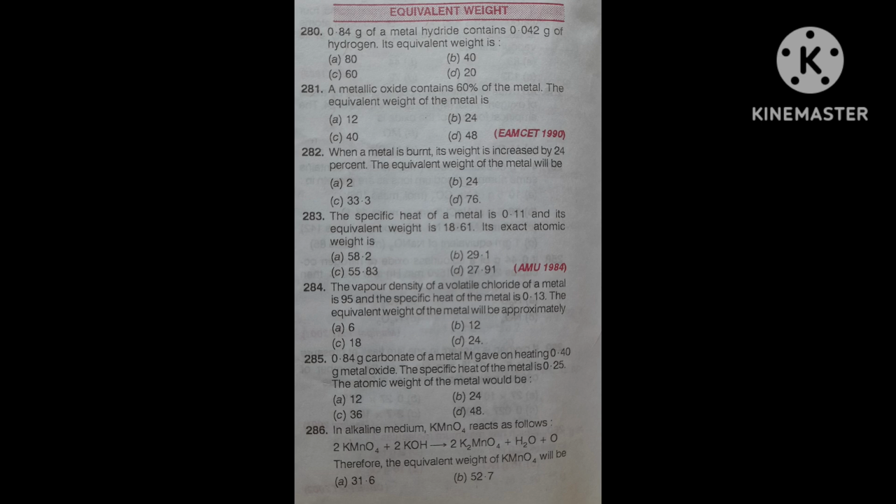Or directly you can use the formula. Or you can put the value of X simply. You will get X into, in bracket, E plus 35.5, that is equal to 190. Then simply you just have to calculate this E value, because the X value you are knowing, 4. Then E plus 35.5 is equal to 190 divided by X. Here X is equal to 4. So that is equal to E plus 35.5. Then after solving you will get 12. E is equal to 190 divided by 4 minus 35.5.